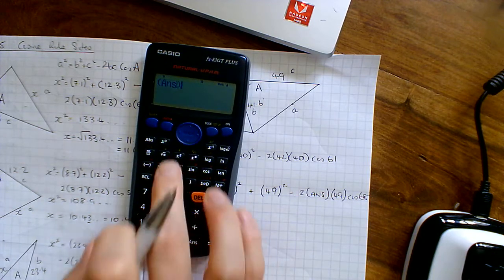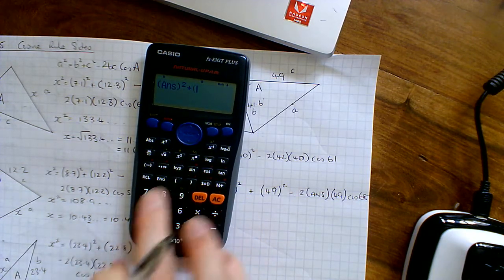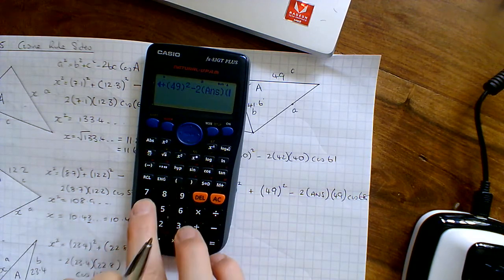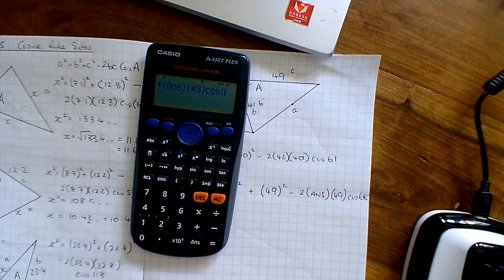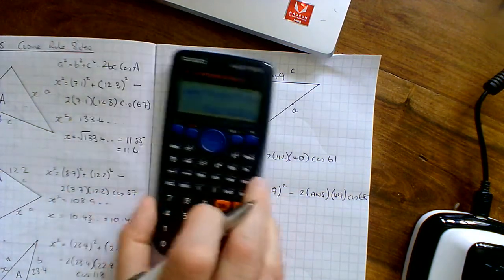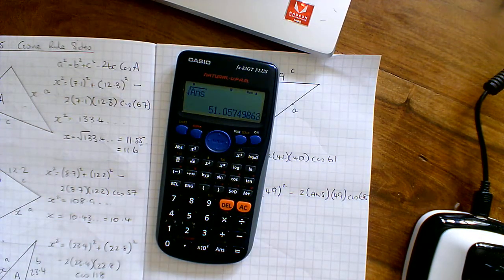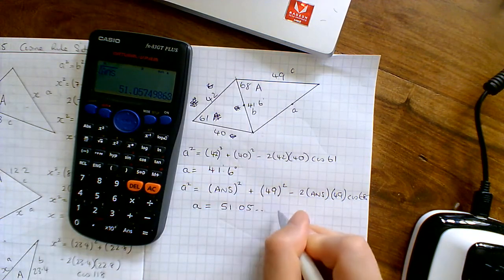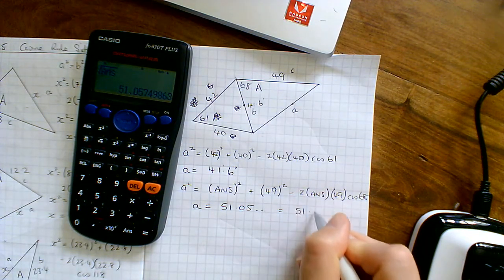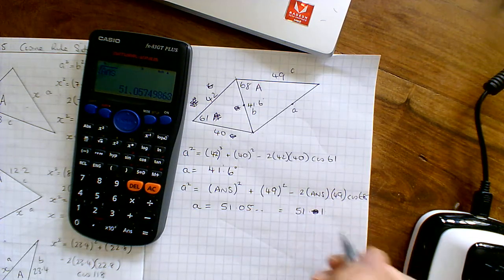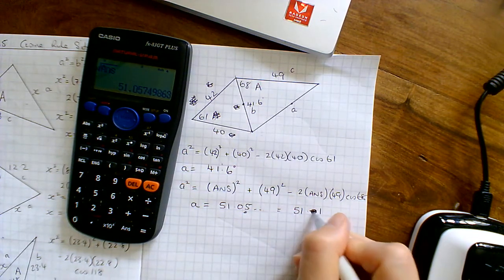So bracket answer bracket squared plus bracket 49 squared minus 2 lots of the answer and 49 and cos of 68. Okay, so now we've got some horrible number, so that's equal to the square root of that thing, square root of that mess, which is 51.05 something, which is equal to 51.0 to 1 decimal place. Oh no, it isn't, 51.1, I can't even round. There you go, it amounts to 51.1.